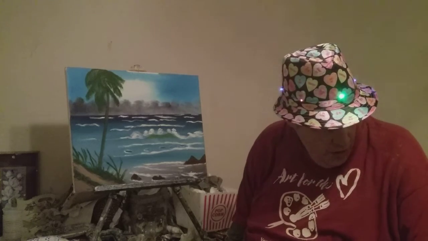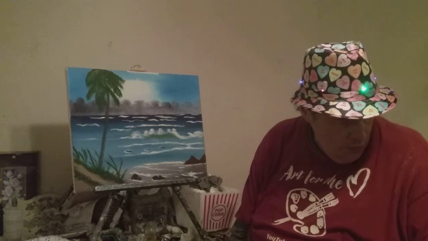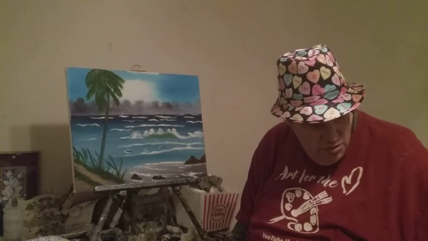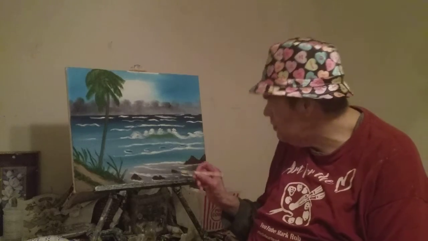Number 3, how do you make clouds and what brush do you use? There again too, I like to use a fan brush. You can probably use a 2" or 1", but for this demonstration I'll use a fan brush. This is size 3.